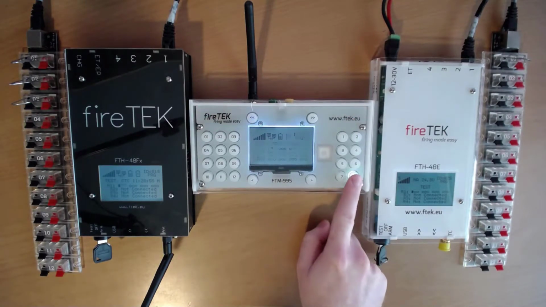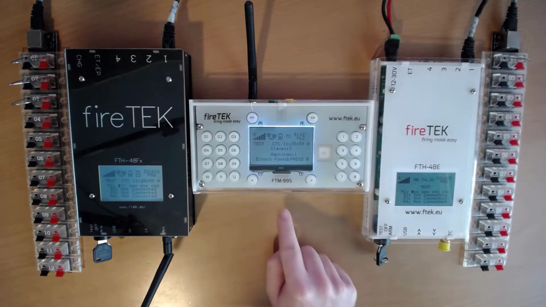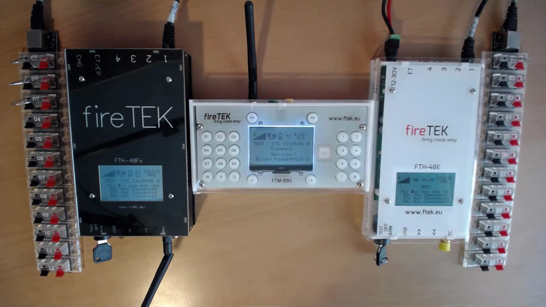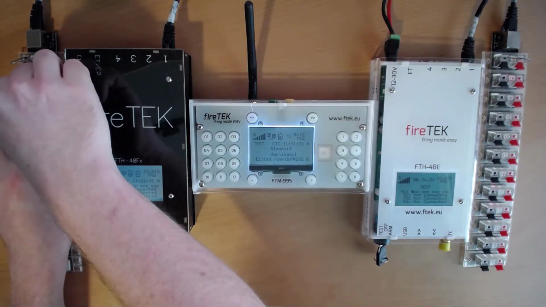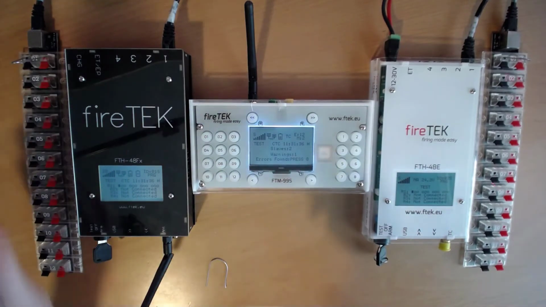I'm going to press 8 again, and there are no more warnings found, so it goes back to the test screen. Let's go ahead and fix this warning by disconnecting the 2 queues that are not in the script. And that is queues 3 and queues 2.